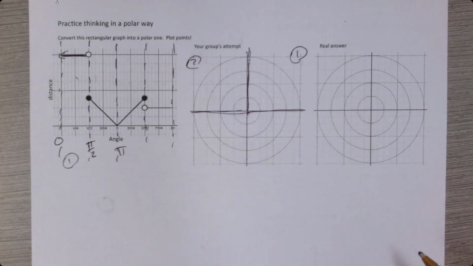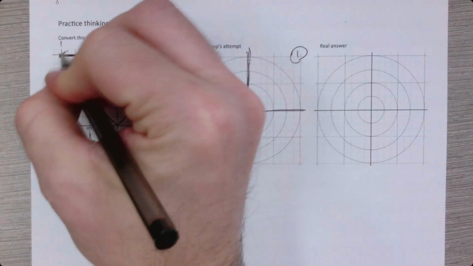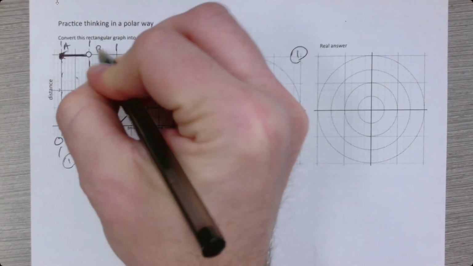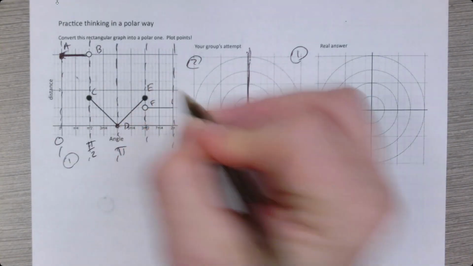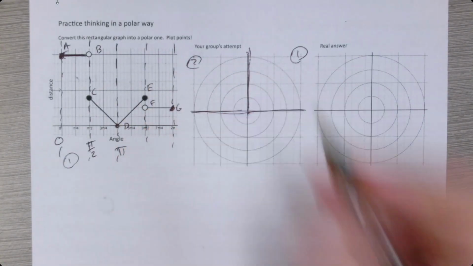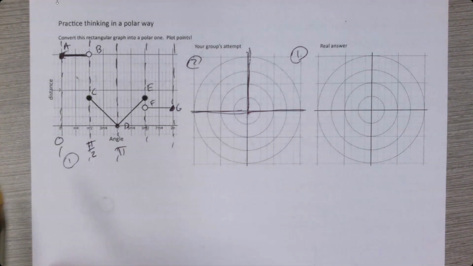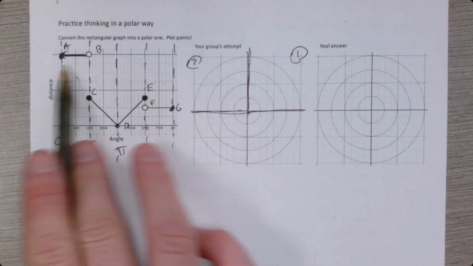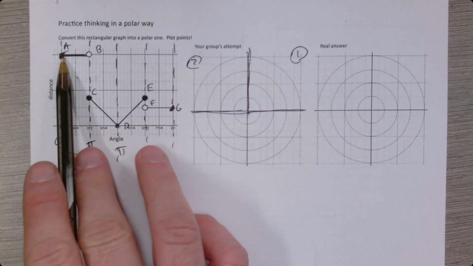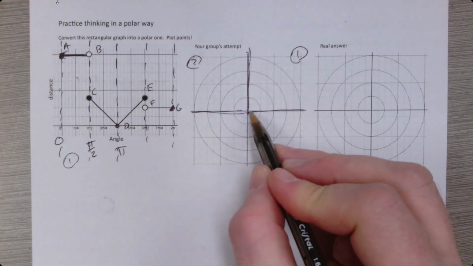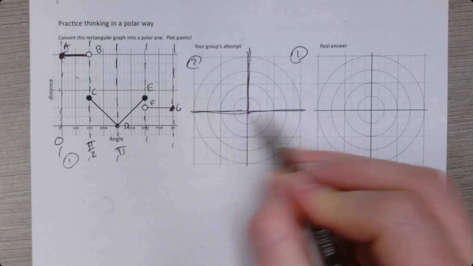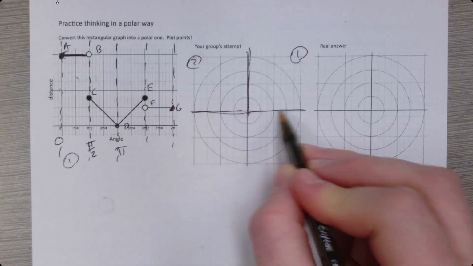Okay, fair warning. Here we go. So I'm going to label several points here. I'm going to call this A, and B, and C, and D, and E, and F, and G. And I'm going to start just by thinking about those points, but I also have to think about what's happening in the middle here. So A has an angle of 0 and a distance of 4. So if I'm imagining angle 0, that's facing to the right, distance 4 would be 1, 2, 3, 4.